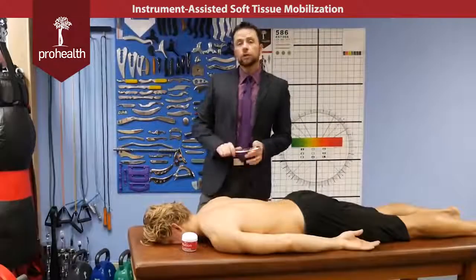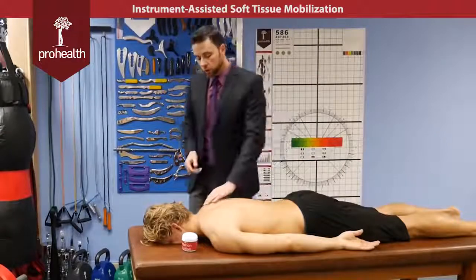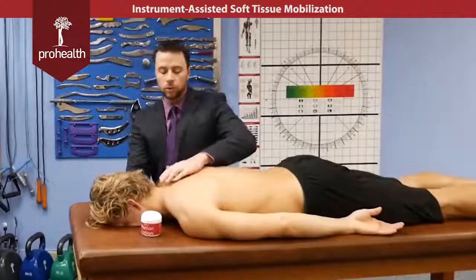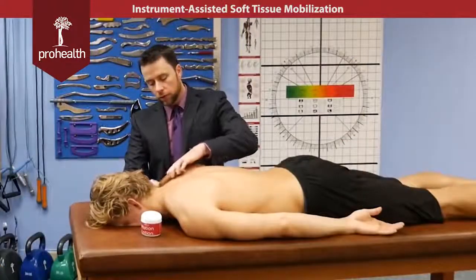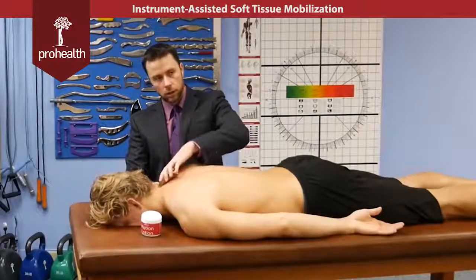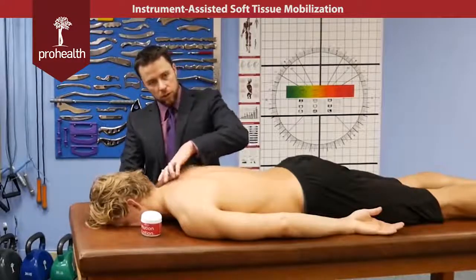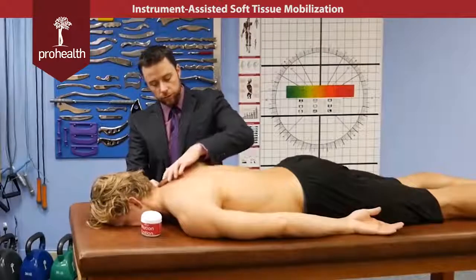So we're going to look at the ProStim 1 tool basic application. Generally what you want to do, you'll start with a scanning stroke to begin with, where you'll just work through and look for any areas of tightness or stiffness, or a little bit of fibrous adhesion maybe, or just roughness in the muscle itself. Okay?